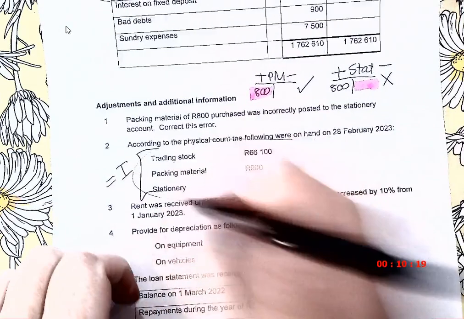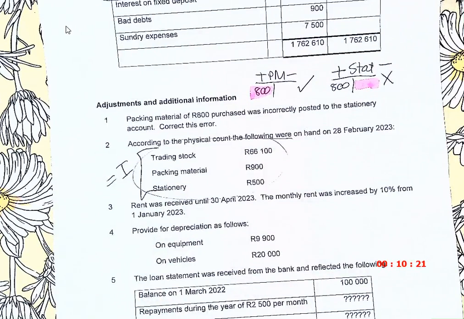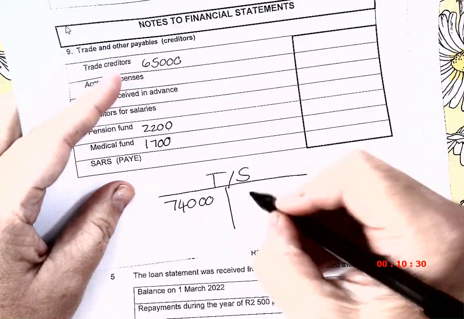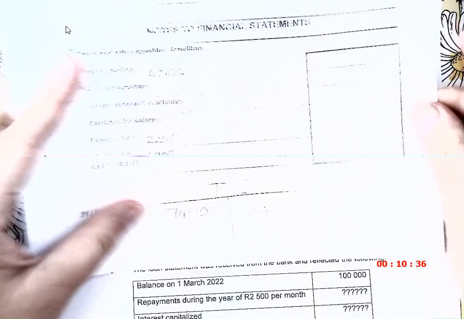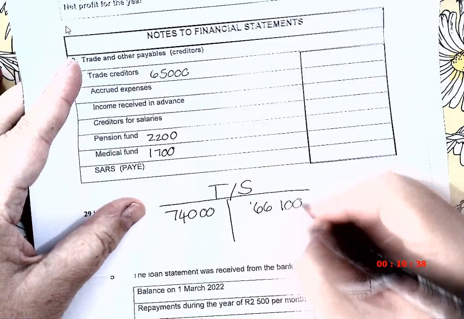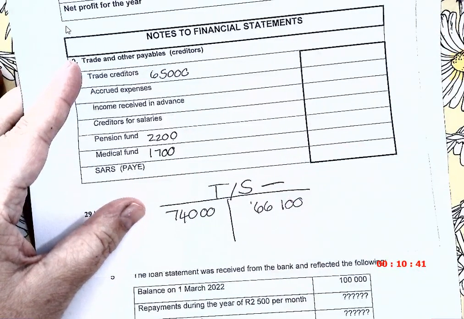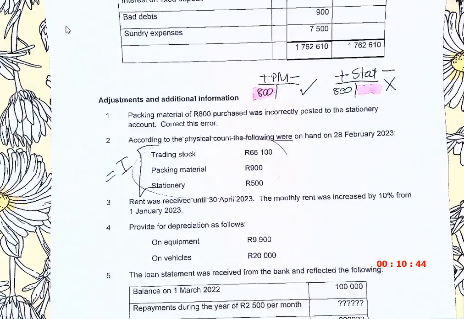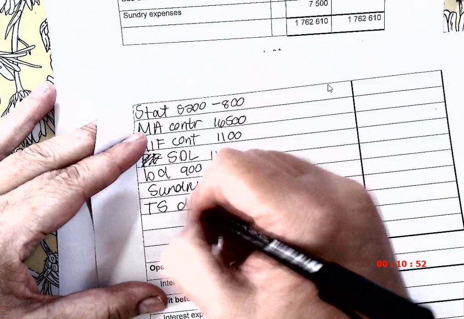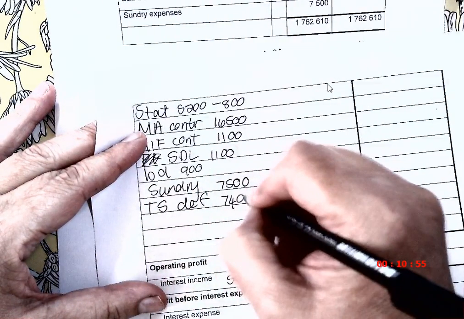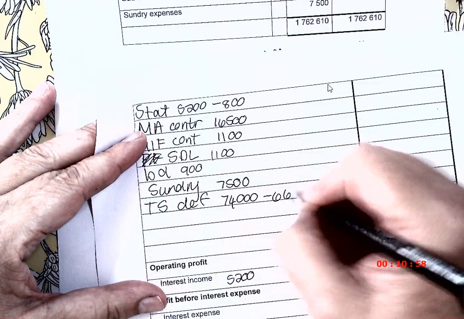I also know that all of this is going to influence my income statement. So if I go to trading stock, you remember that I draw a little T here. So my trading stock is now 66.1. So I can see, oh, there's a shortage on the minus side. So in my income statement, I can now say trading stock deficit, it's 740 less 610.